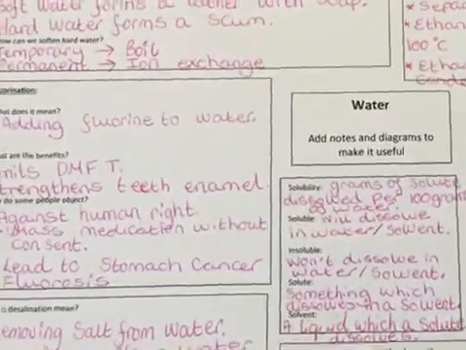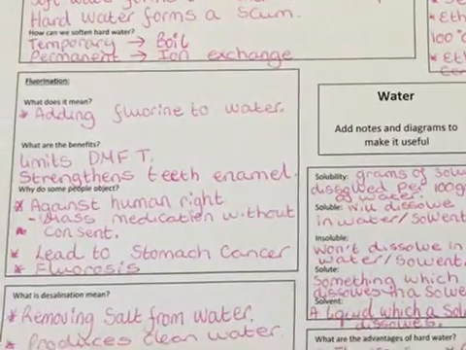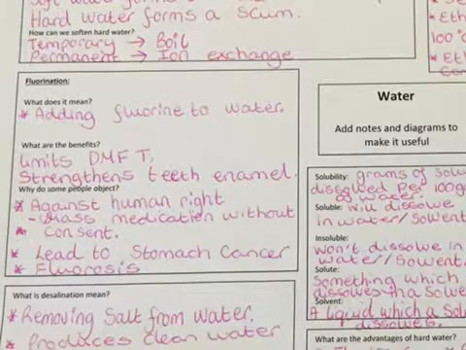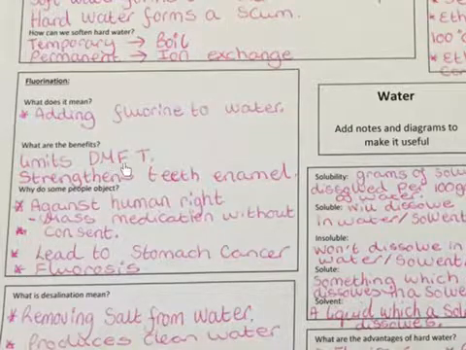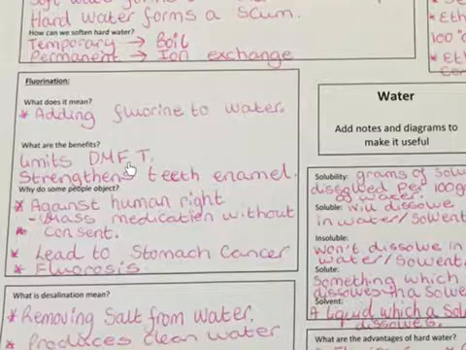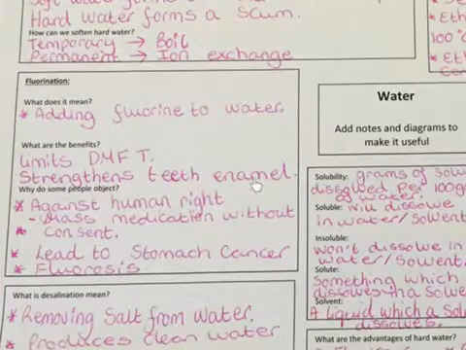Moving on then to fluoridation. Okay, fluoridation is a bit of a controversial topic. Fluoridation means adding fluoride to water. Why do we add fluoride to water? It reduces something called decay, missing or filled teeth. Okay, so that's decay, missing or filled in teeth. Essentially, it helps your teeth, strengthening the tooth enamel.